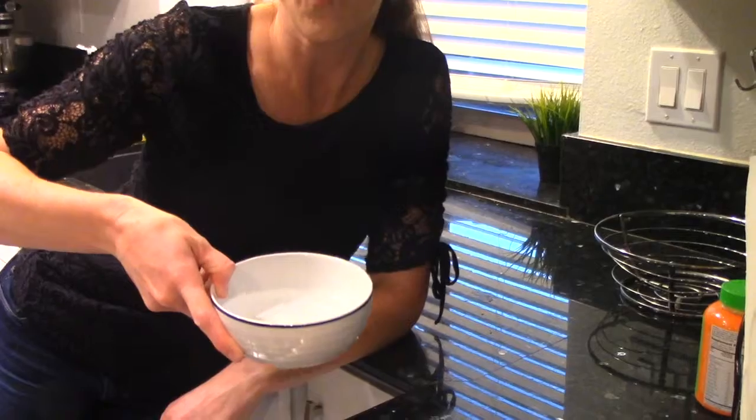Now, let's see what happens when we put it into extreme cool, like a freezer. I'm going to put this bowl of water into the freezer, and in a few hours, we'll come back and check and see what happens.